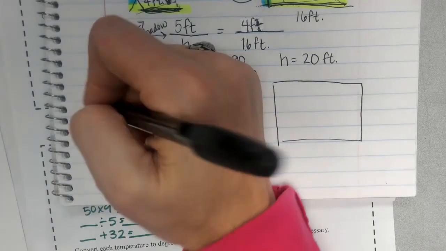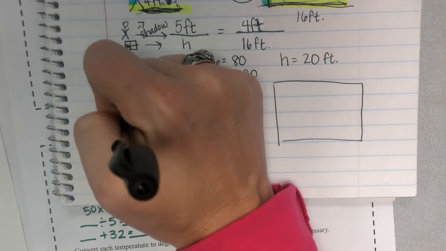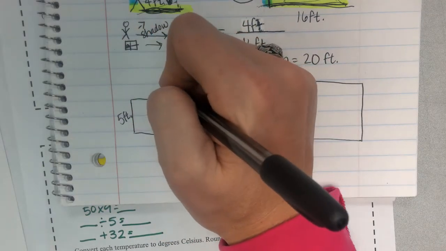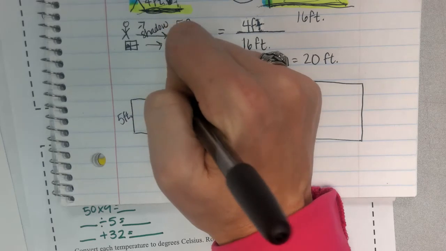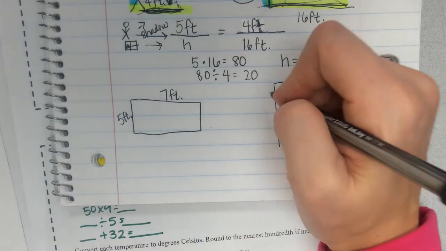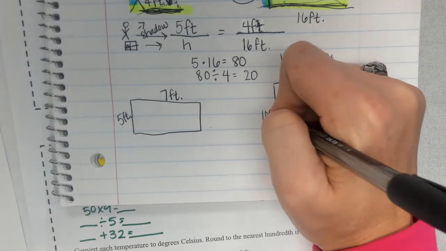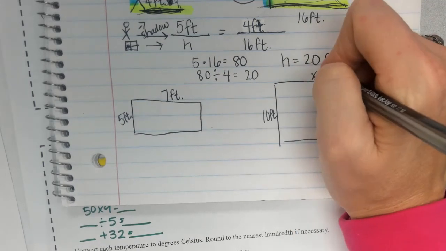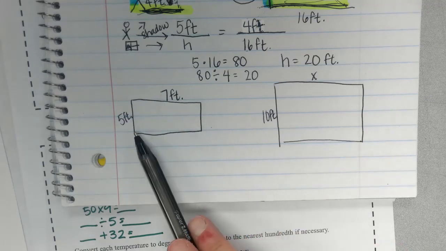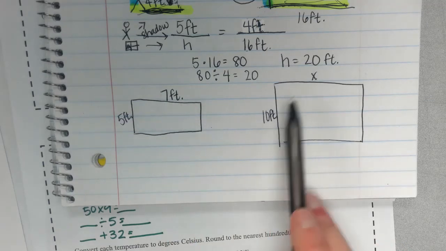And we have 5 foot by 7 foot. And then over here we have 10 foot. And we want to know X. Okay, so we have 5 and 7, 10 and X.